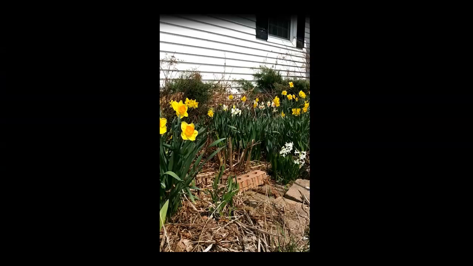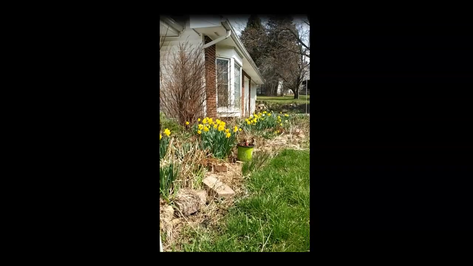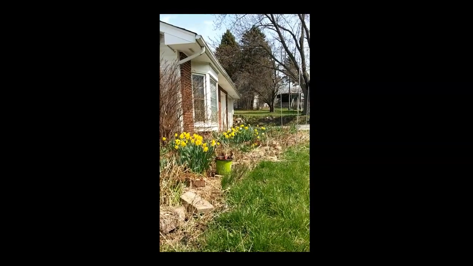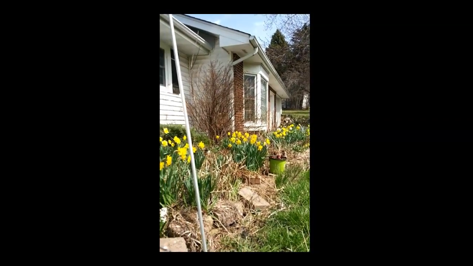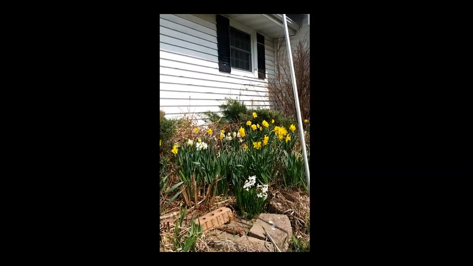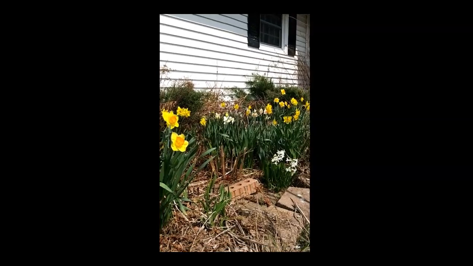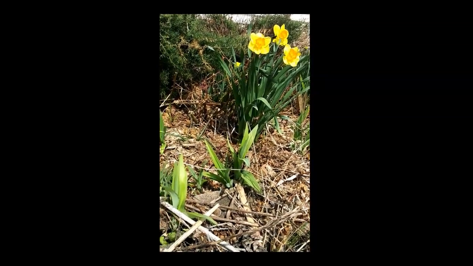And now, about 1 week later. Notice the difference in the size of the plants. Here's a video of my garden about 1 week after my initial video.